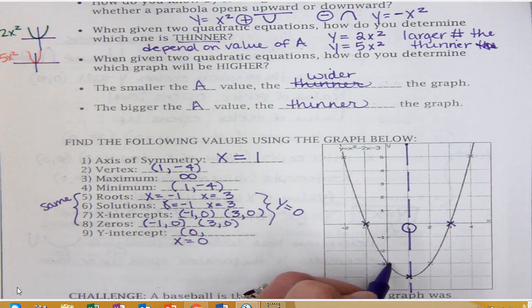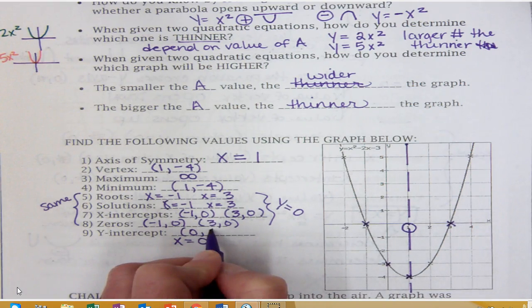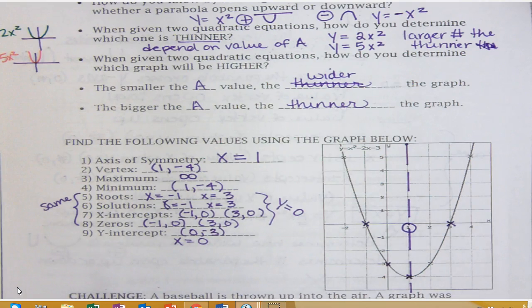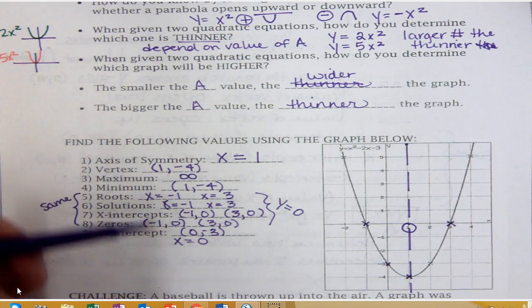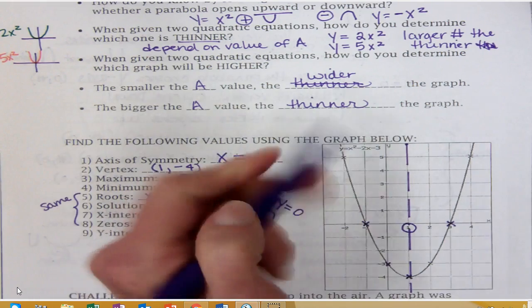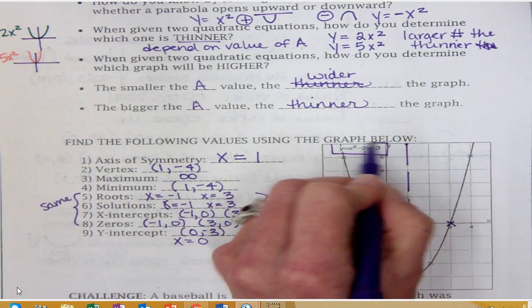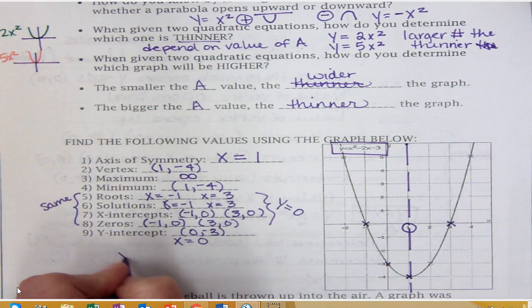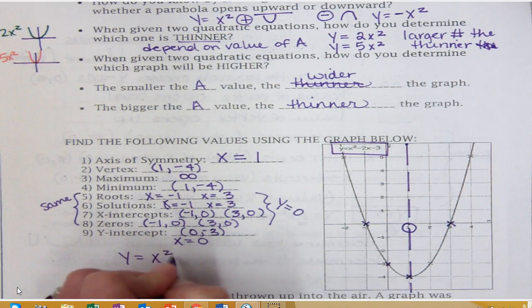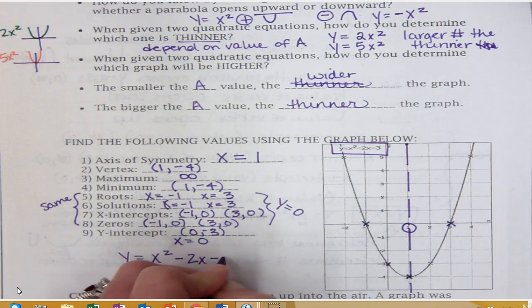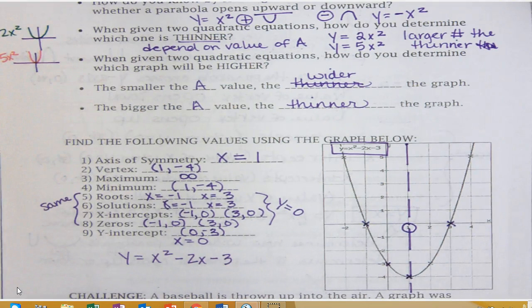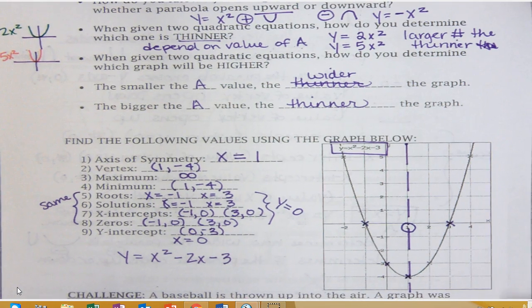My y value is actually negative 3. Okay, so that's how you determine, looking at a graph, and here's the equation. Y equals x squared minus 2x minus 3.